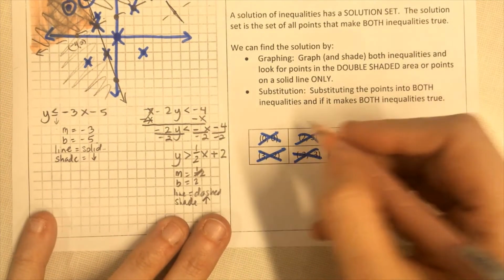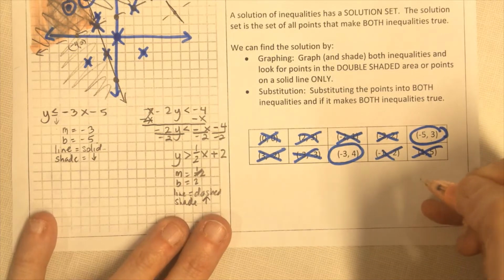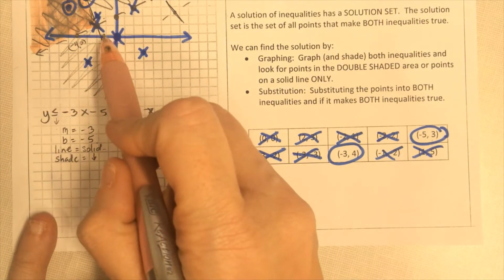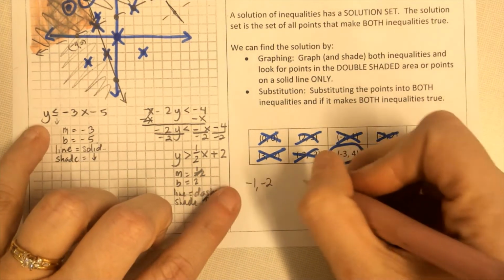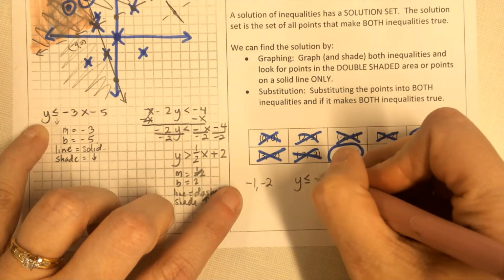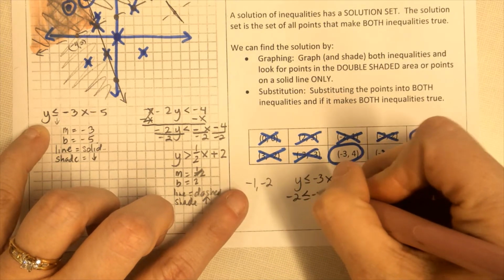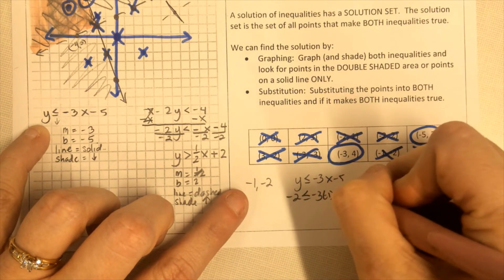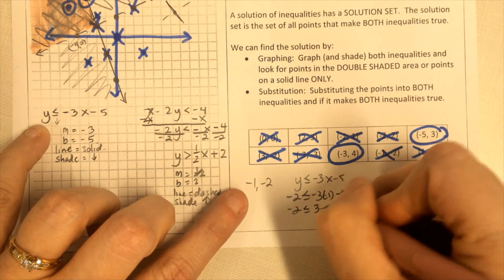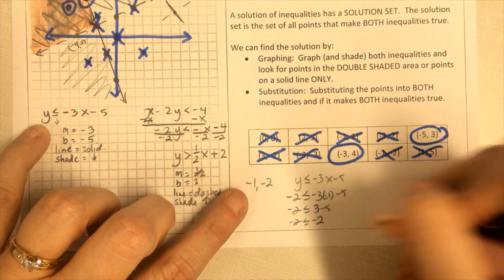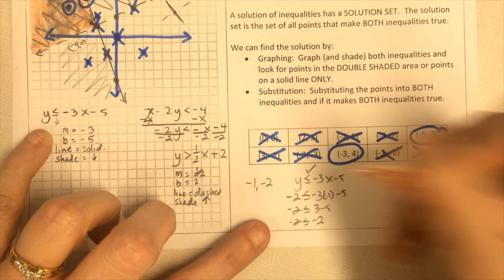Let's say I use one of my true points. Well, let's use a false one. Let's try this one right here, -1, -2. So y is less than or equal to negative 3x minus 5. Negative 2 is less than or equal to negative 3 times negative 1 minus 5. Negative 2 is less than or equal to 3 minus 5. Negative 2 is less than or equal to negative 2. That's a true statement. So it works for this one.